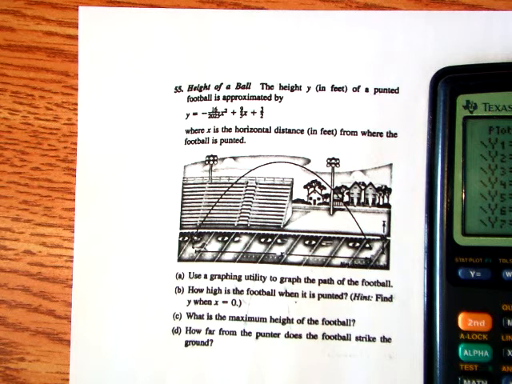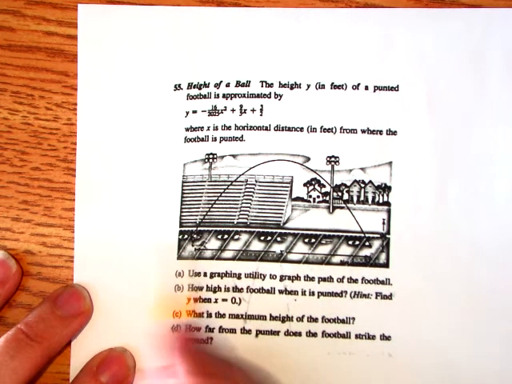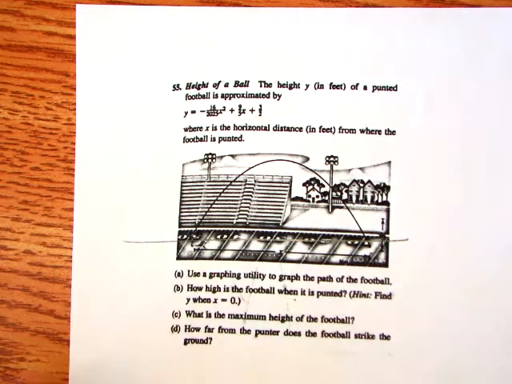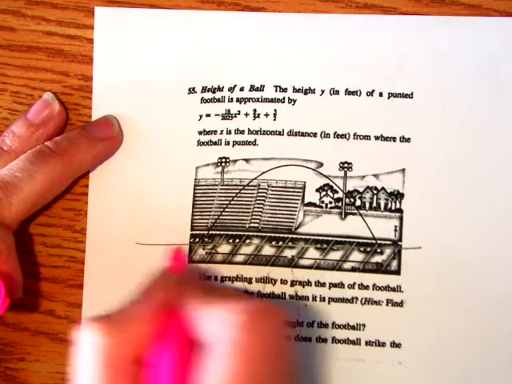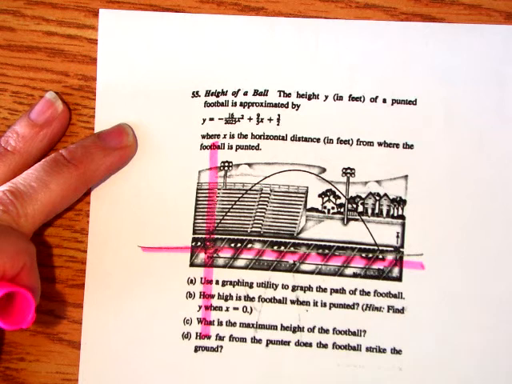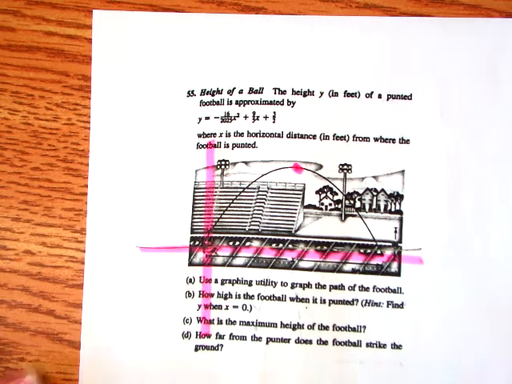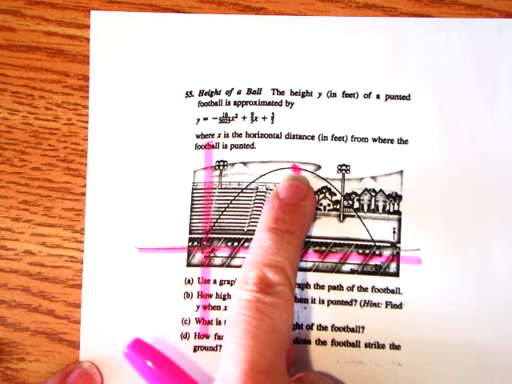the height of the ball in feet of a punted football is approximated by the following function, where x is the horizontal distance in feet from where the ball is punted. Y is going to be the height. So if I look at the drawing that we had from here, here's your x-axis, here's your y-axis. This is the maximum height location. Please note in the drawing that this is a vertex of the parabola.